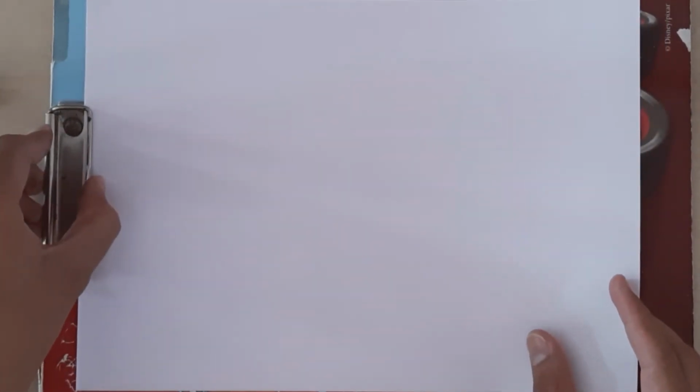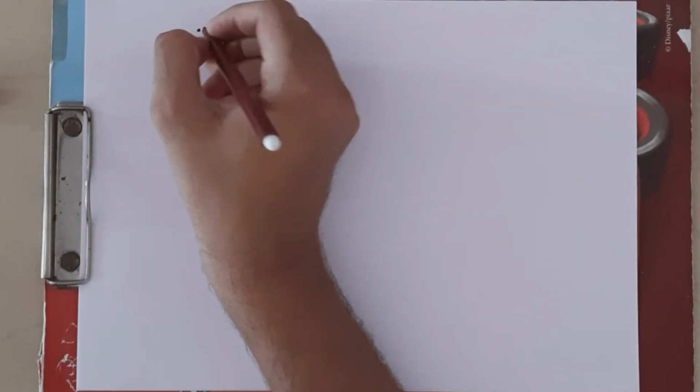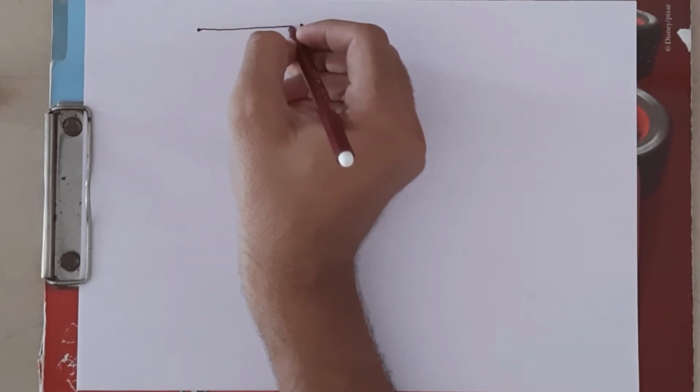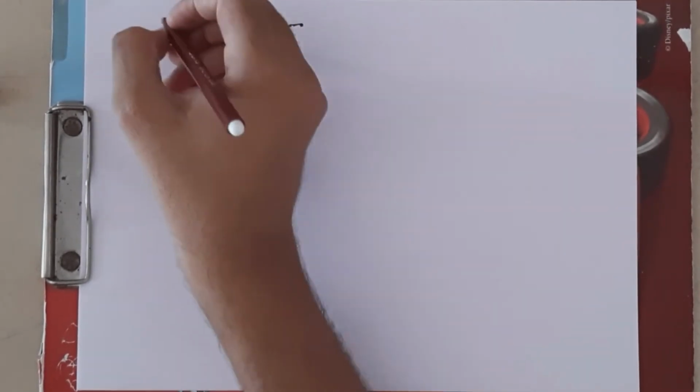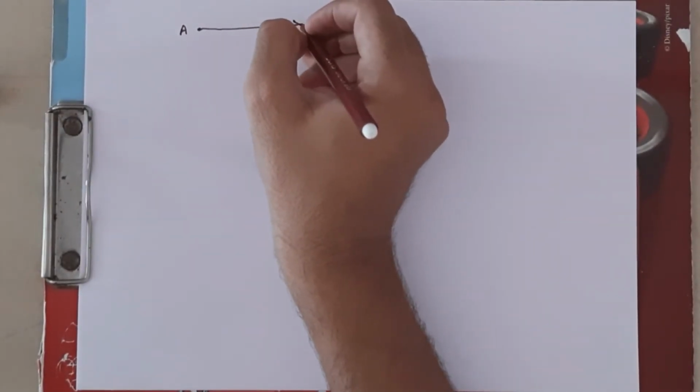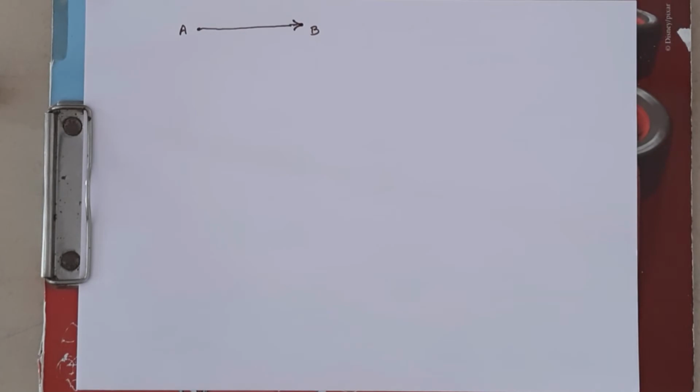So now, how can we draw any vector? We know that to draw a line we need a minimum of 2 points. Suppose the 2 points are given, so one line is present. Suppose these points are A and B. So it is known as a vector or arrow.